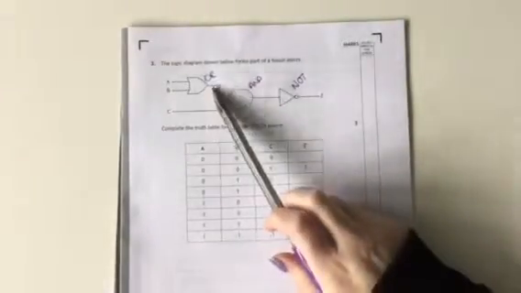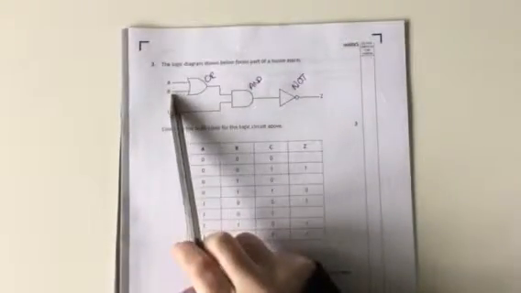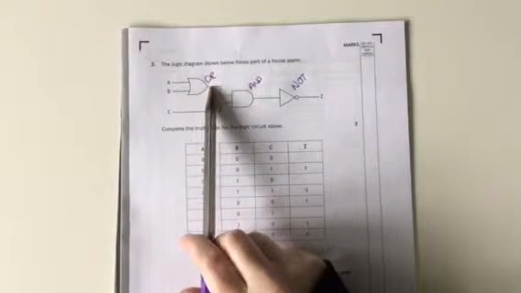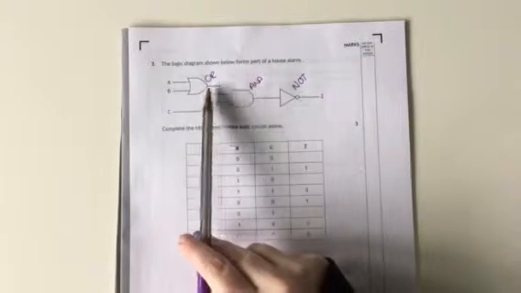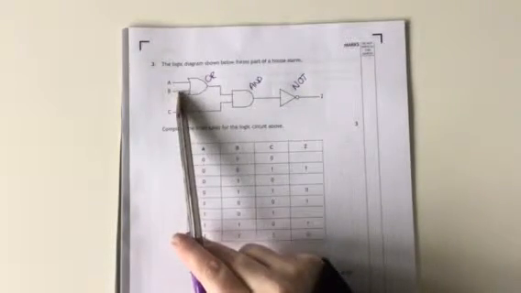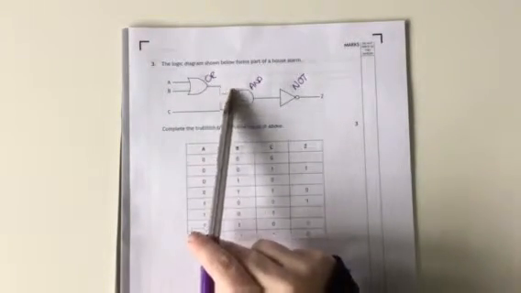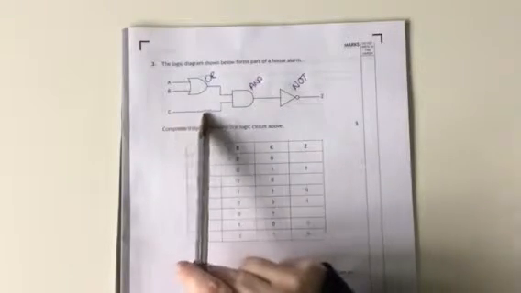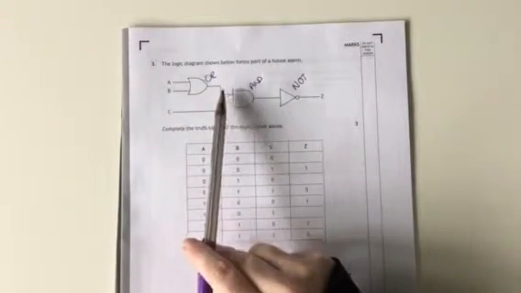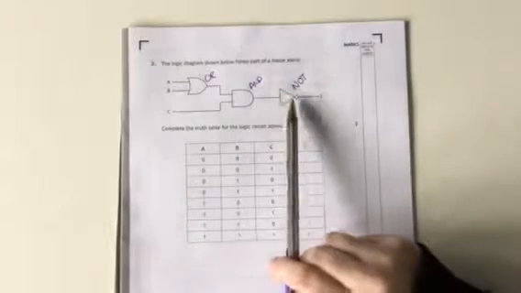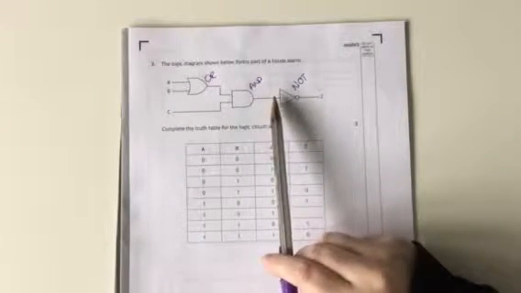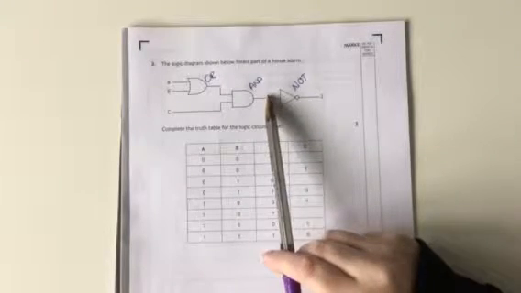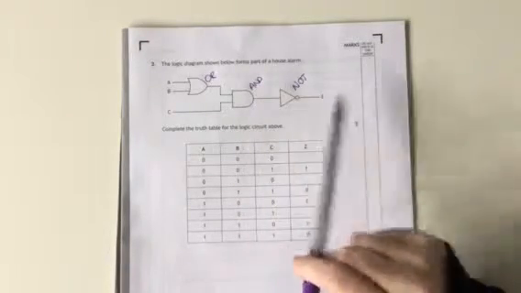So for an OR gate, A or B must be high in order to get a positive output or a high output. For an AND gate to work, we would need to have this branch, which is A and B, A or B together, giving you a positive output, and C to give a positive output. So we need to have 1 and 1 going into here. And the NOT gate, sometimes known as an inverter, would change it from positive to negative or negative to positive.